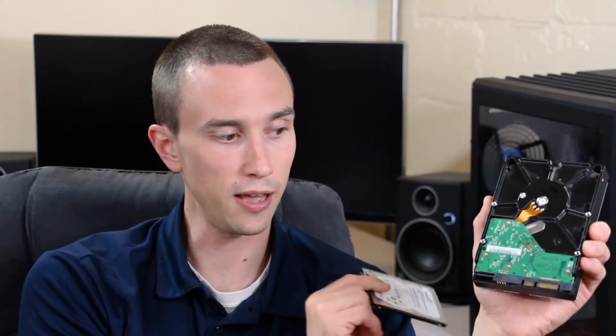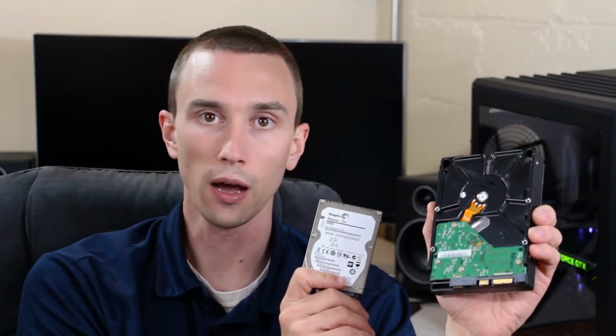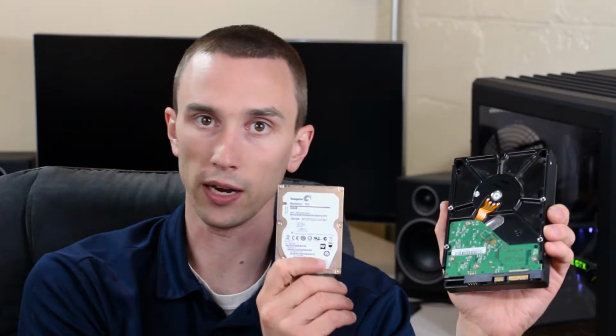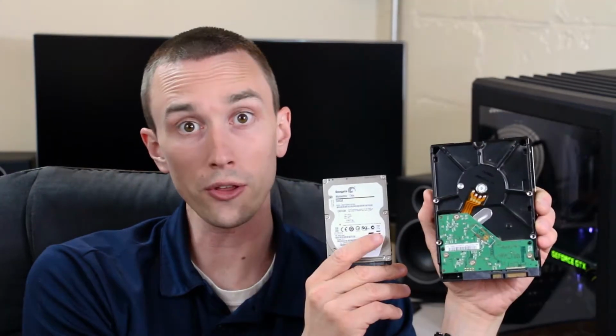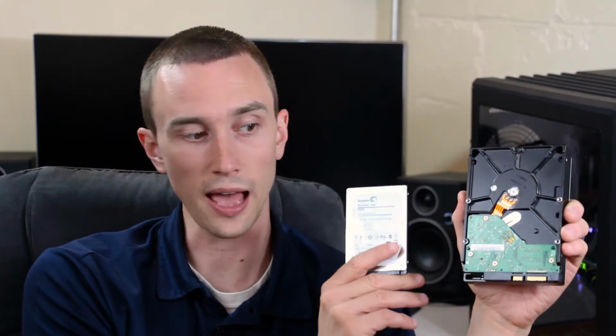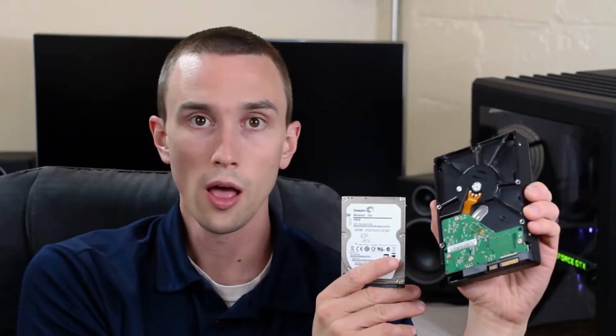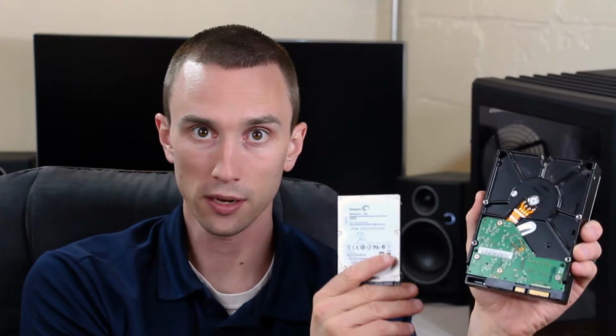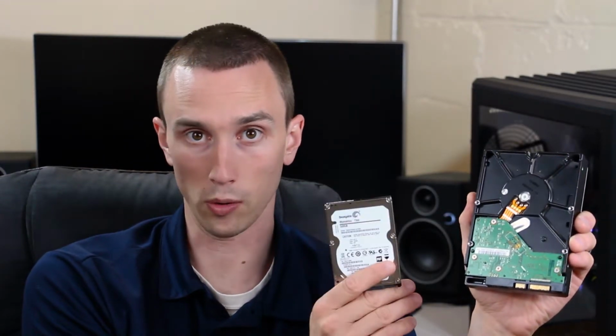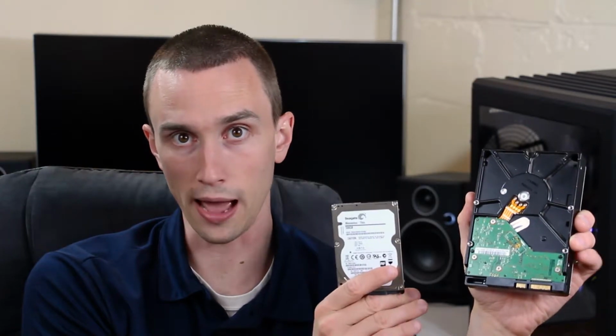Now, much like the 3.5 inch drive, there is a 2.5 inch equivalent. While you'll normally find the 3.5 inch in a desktop, this is what you're frequently going to be finding in a laptop or some compact desktops. So other than their size, a few things that are different between these two. This one has more space and more performance than this one, but this one is lower power and much more compact.